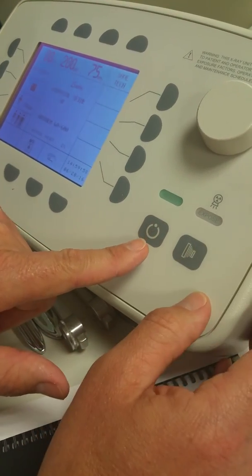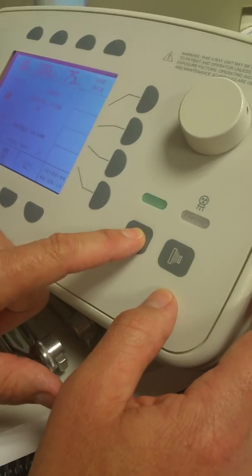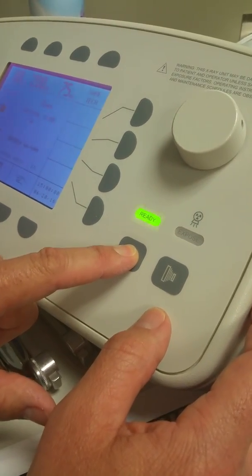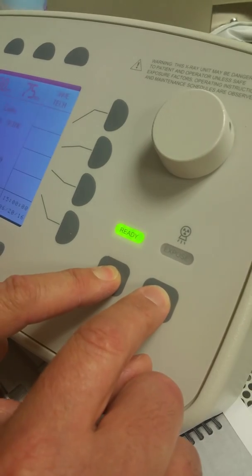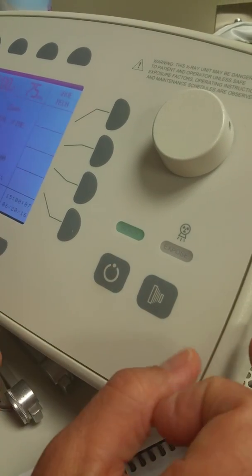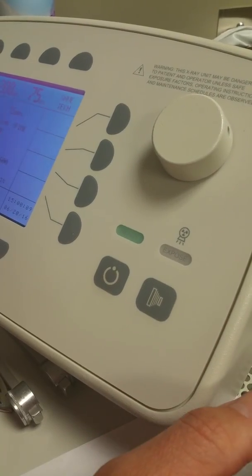So I'm going to show you right now. So we're going to go push in. I usually tell the patient breathing instructions. Once it's ready, then we push the second button, and that's it. Once you hear the beep, you know it's taking the picture.